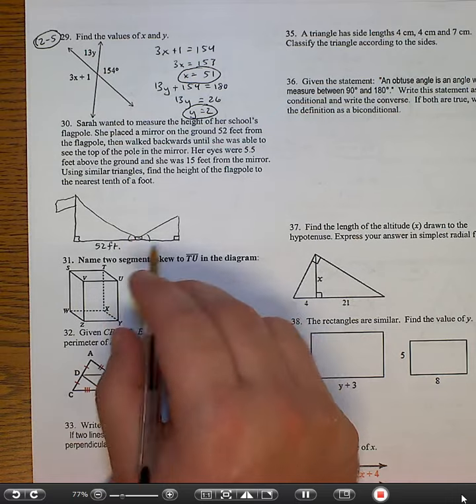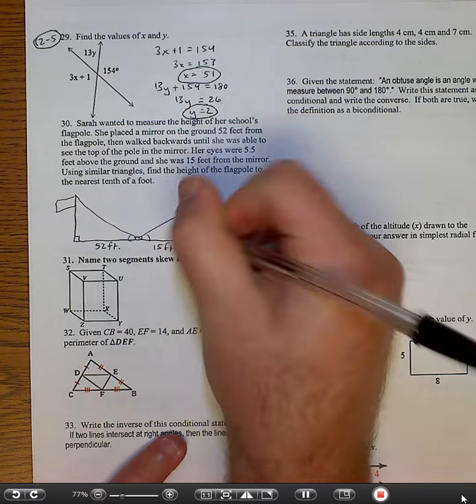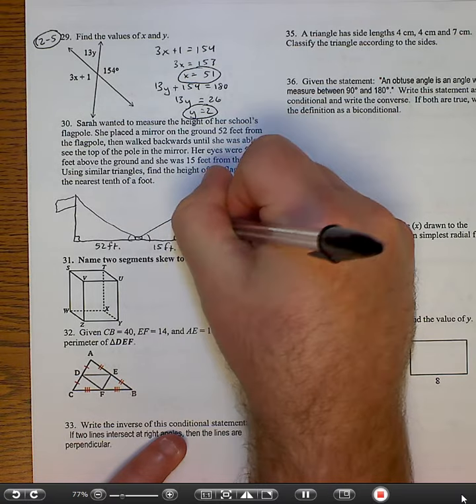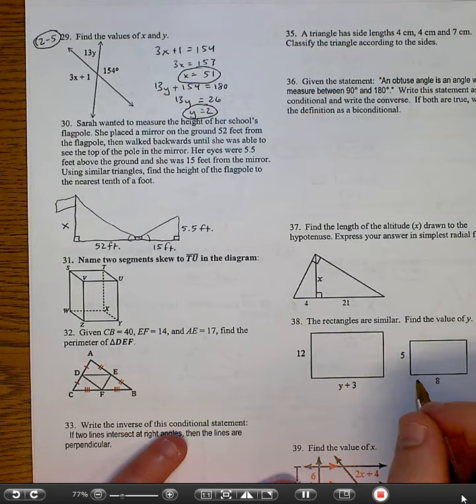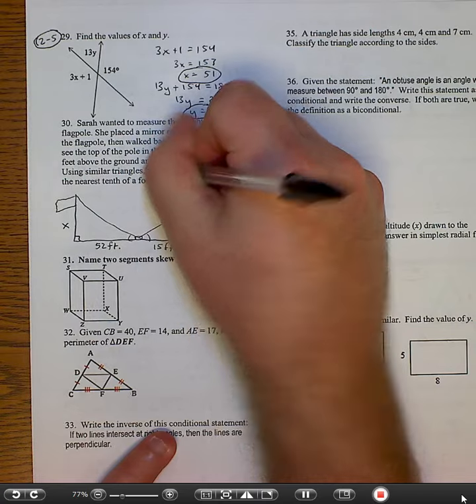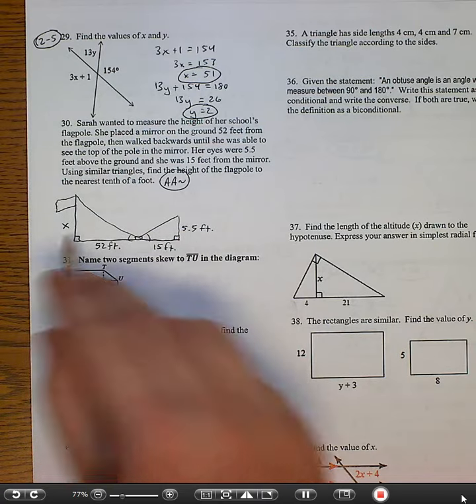So she was 15 feet from the mirror, but she's 5.5 feet off the ground. So 5.5 feet is how tall she is. Those two triangles are similar because of angle-angle similarity. And now I can set up a proportion to figure out how tall the flagpole is.